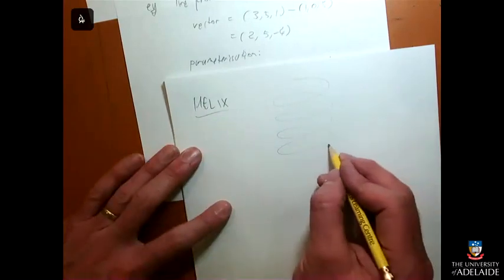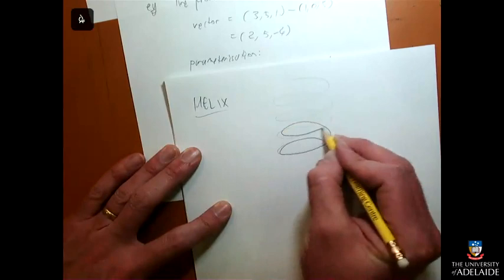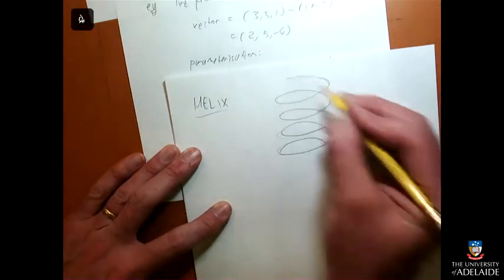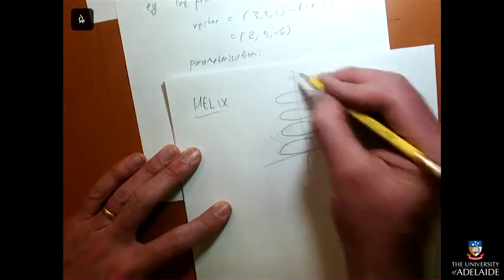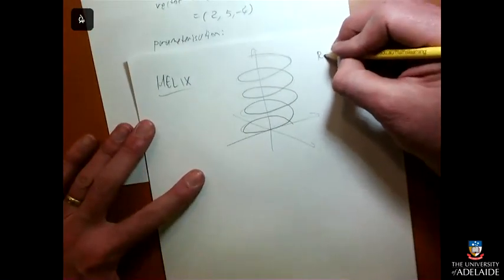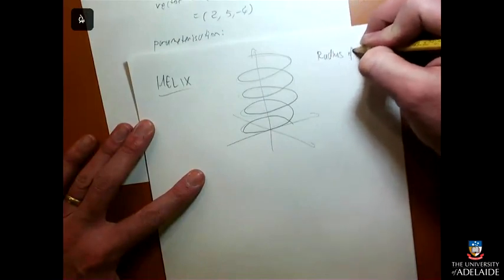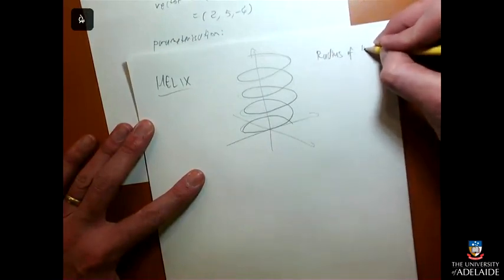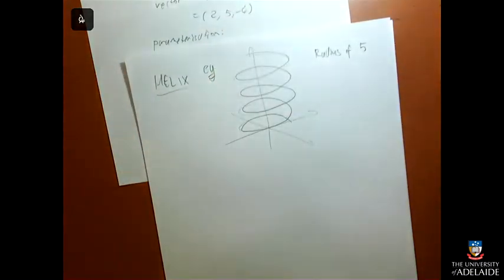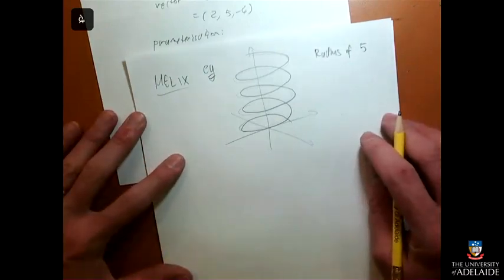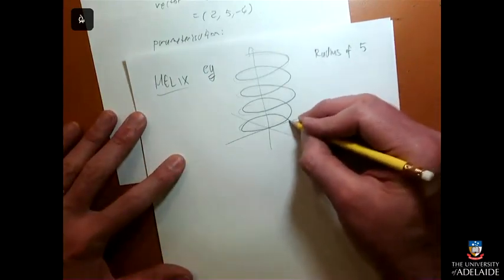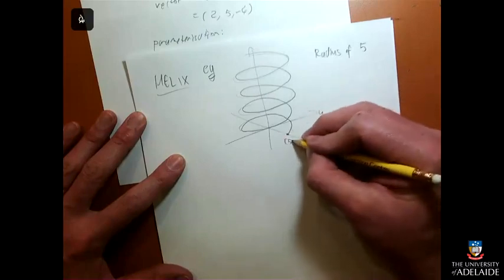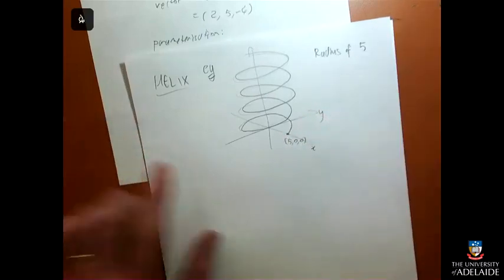That's very soft, I'm sorry. And this is in 3D, by the way. So let's say we've got a radius of, say, 5. This is just an example. So I've got a radius of 5 on my spring, and it passes through 5, 0, 0.